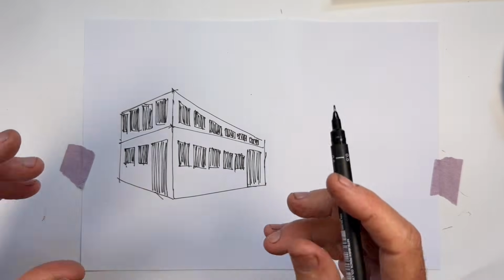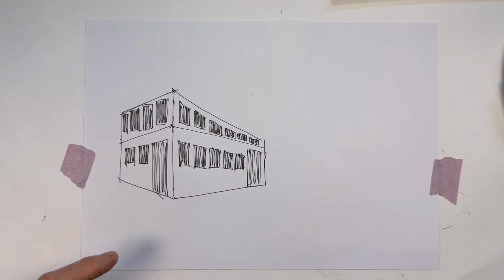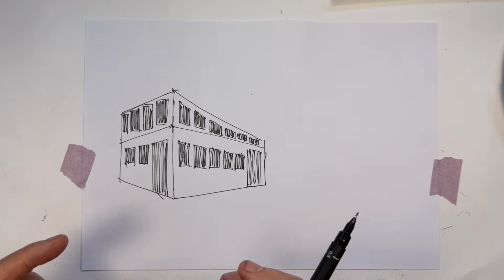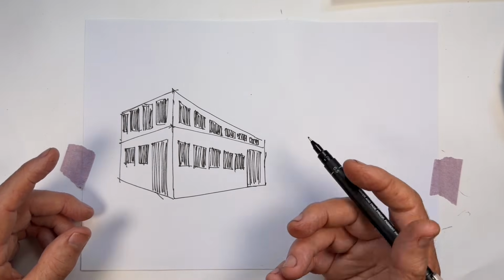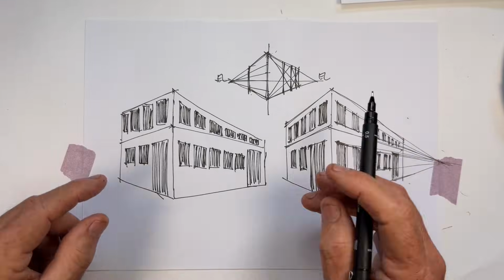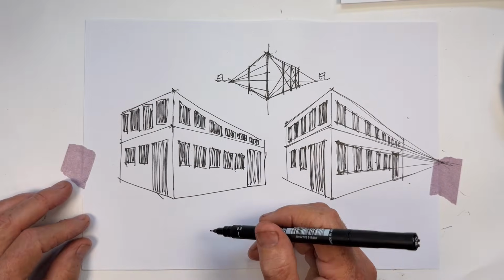This clearly looks not right, but in order to address these problems more easily, it's going to be helpful to take 2 minutes to remind ourselves of what we should be looking for, particularly if we're drawing from our imagination. So, what's wrong with this?